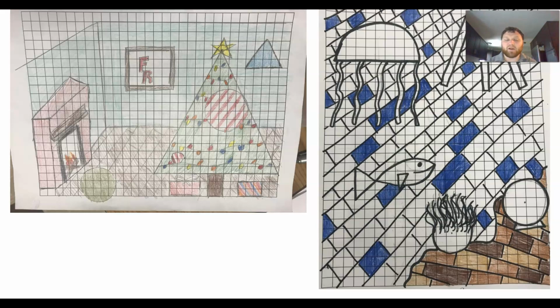Okay, they each had their 9 required shapes. It's evident that they used 5 different colors, and also they put some thought into it, and it's kind of an original thought.